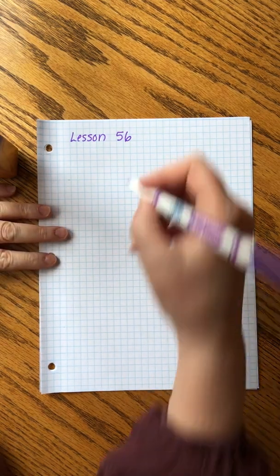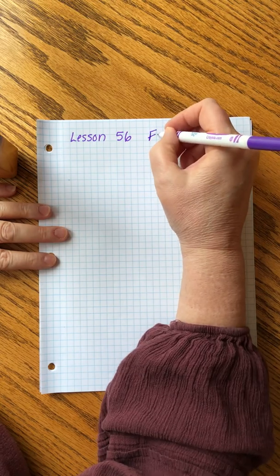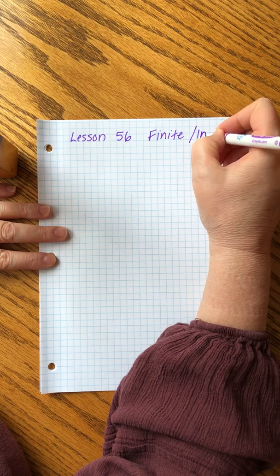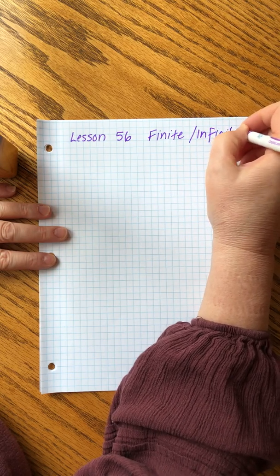The first part of this lesson, the first two parts technically, is super fun and super easy. I learned it in like second grade. I think you're going to be happy with it. It's about set notation. And the first topic is finite and infinite sets.